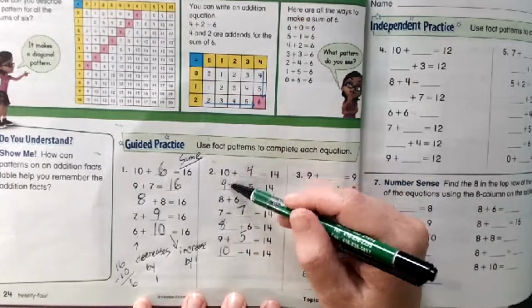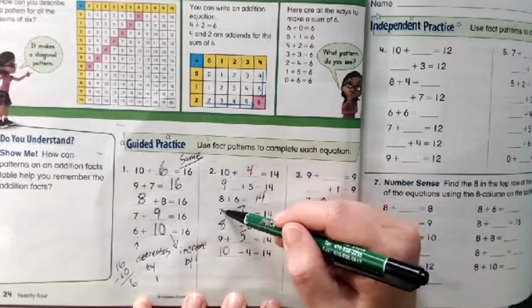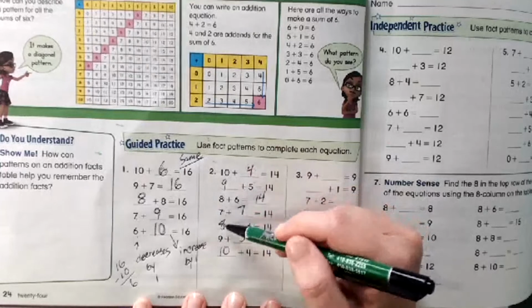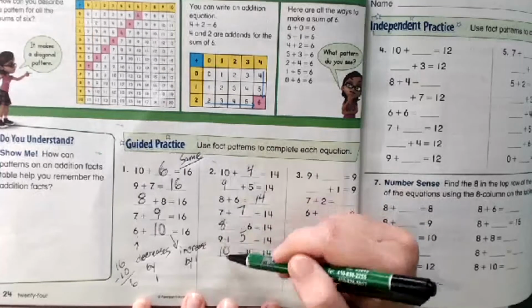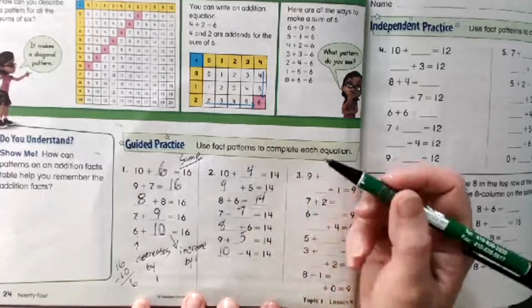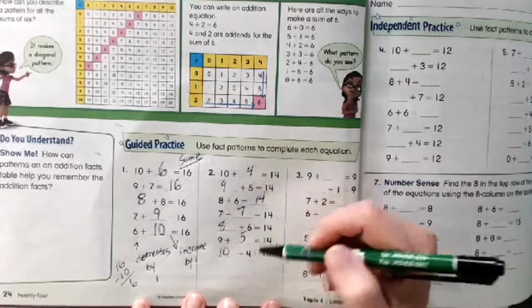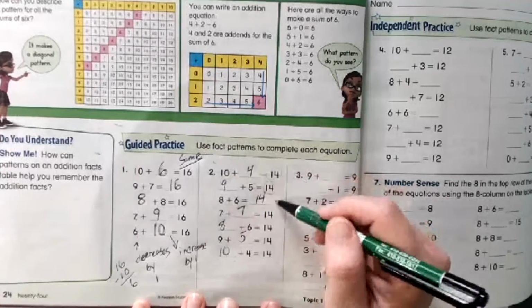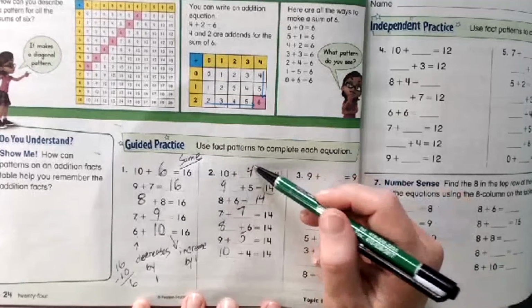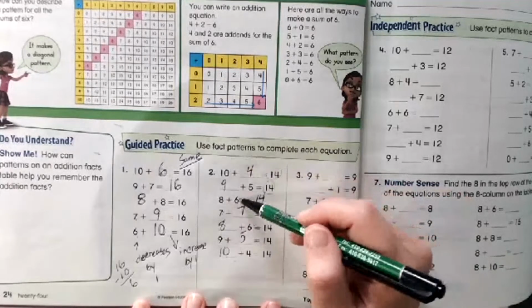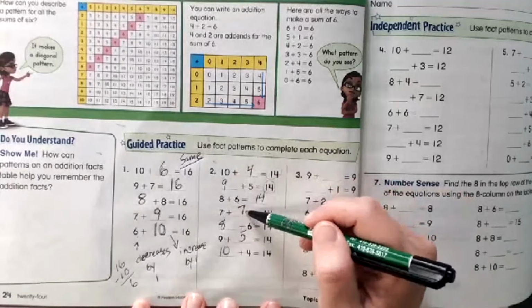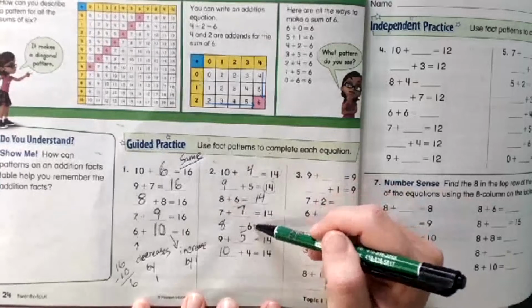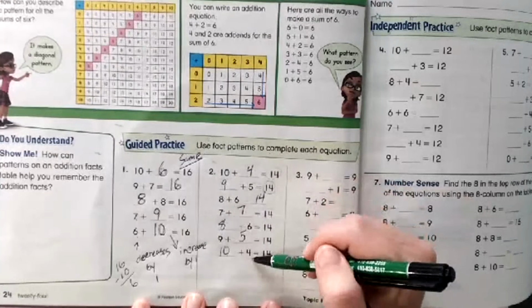We have a 10, a 9, and an 8, then a 7, but then we go up. An 8, a 9, and a 10. So this pattern kind of switches in between. So what you need to do is just go back and make sure you have the right sum here. This pattern here, we go up 4, 5, 6, 7, then we decrease 6, 5, and 4.